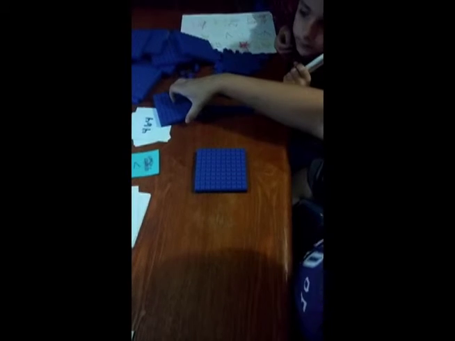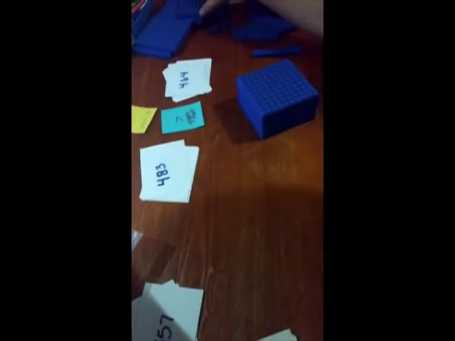Okay, so let's just for fun see. Let's talk about something else. Okay, so if we have 100s here, and if we added all of these together, so we have 100, 200, 300, 400, 500, 600, 700, 800, 900, 1,000.